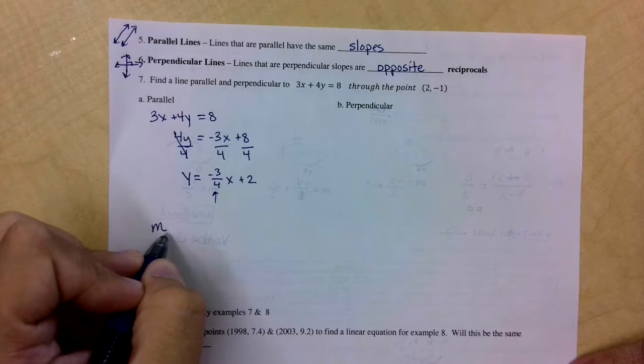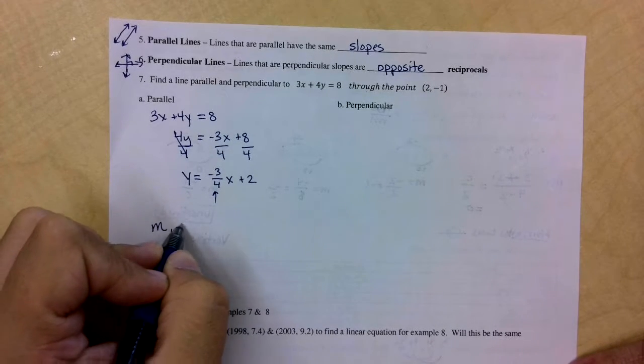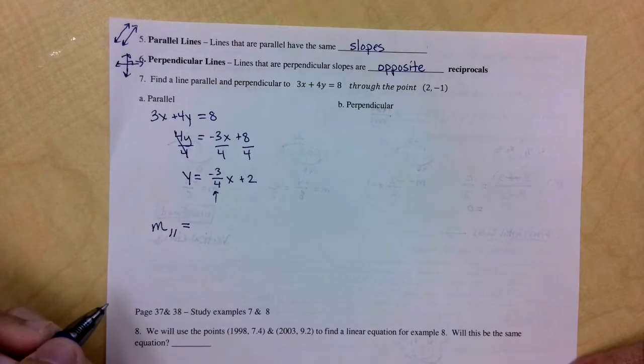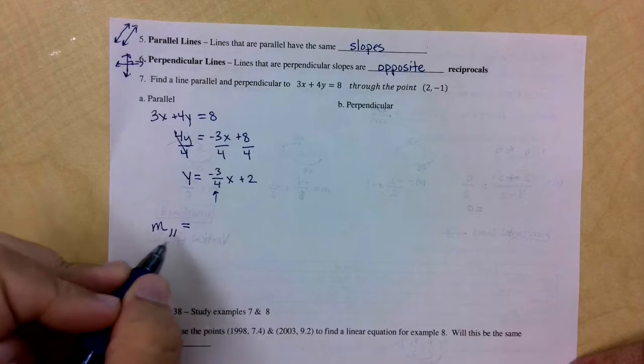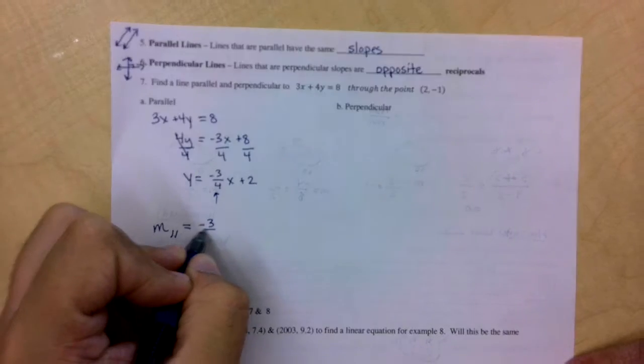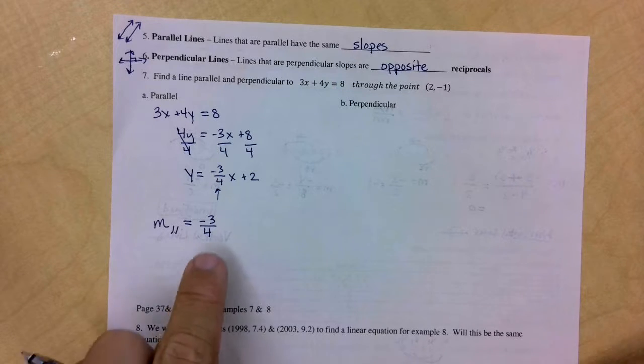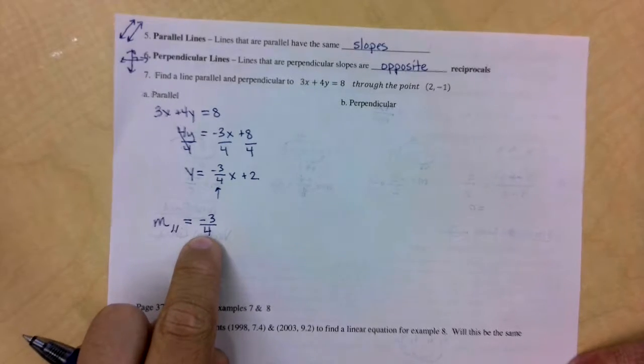So that means the slope of the parallel line, I'm just drawing little parallel lines just so we can symbolize that this is the parallel slope, has to be the exact same. It also has to be -3/4.